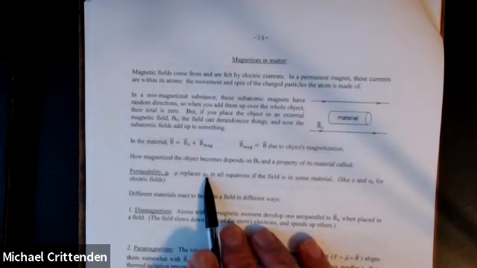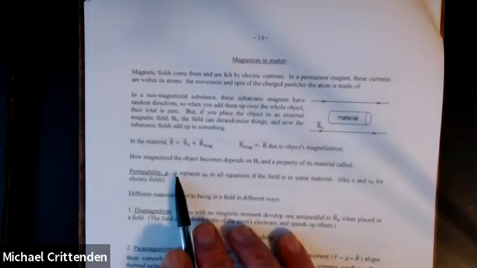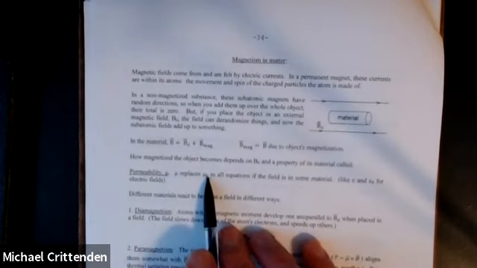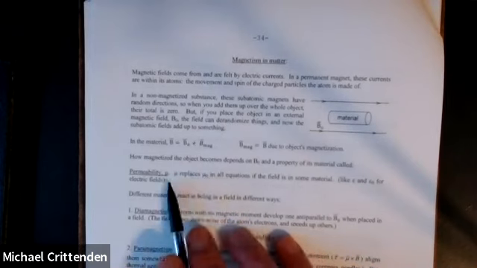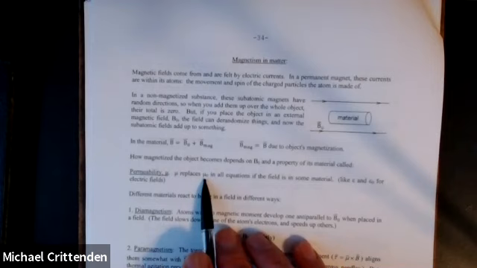Whatever medium the field is in, the permeability of that medium belongs in Ampere's law and everything else, Maxwell's equations. If it's a vacuum, use the permeability of a vacuum. If it's aluminum, use the permeability of aluminum, and so on.